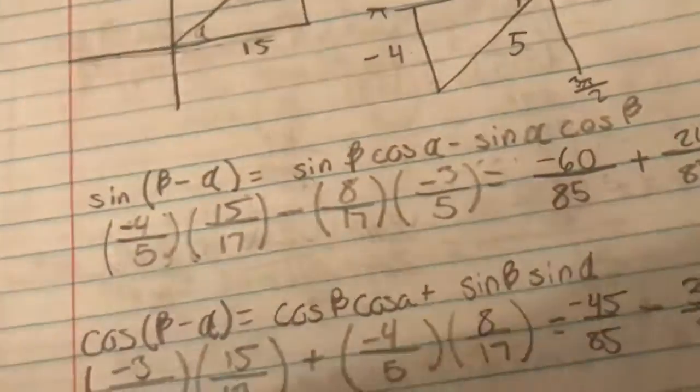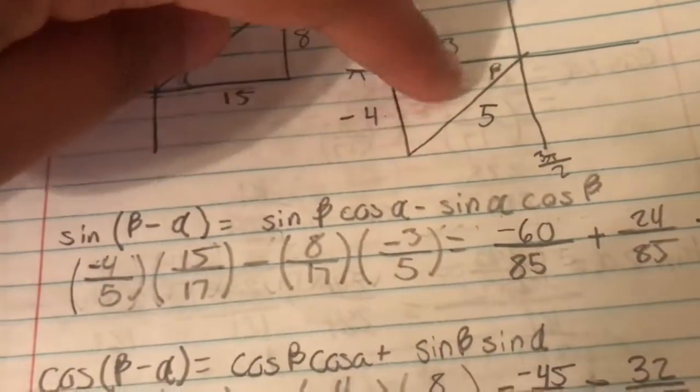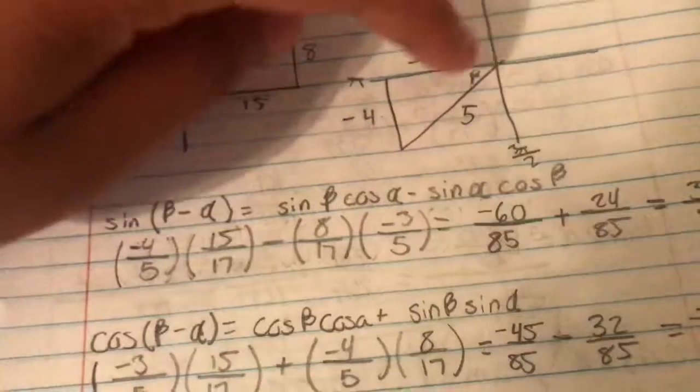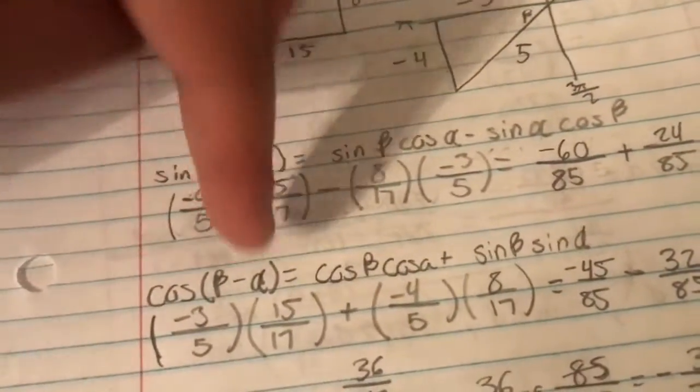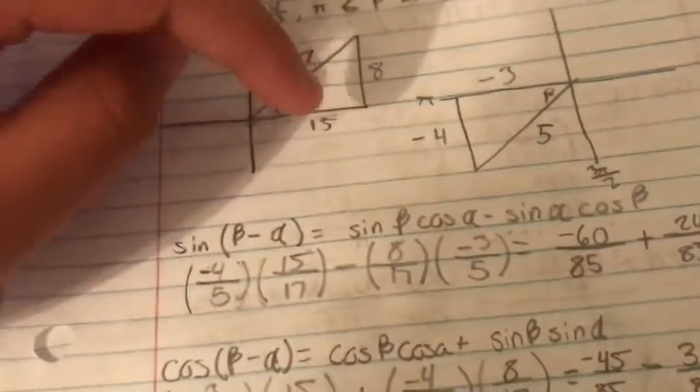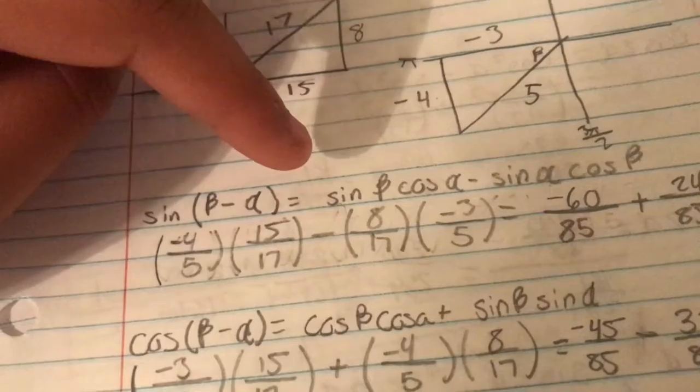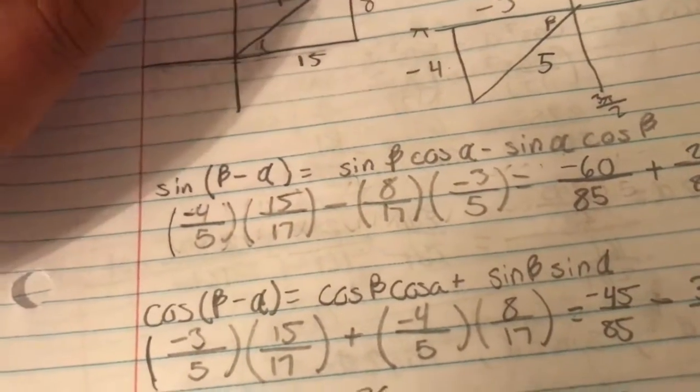which is using the sign to get these two values in each of the... it's just using a sign with the triangle. That's what I'm trying to say.